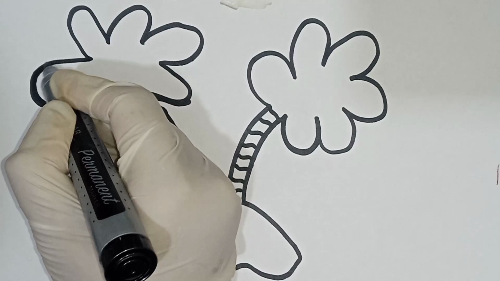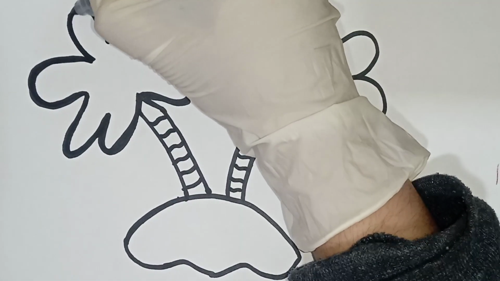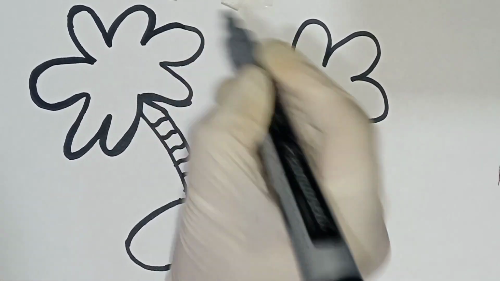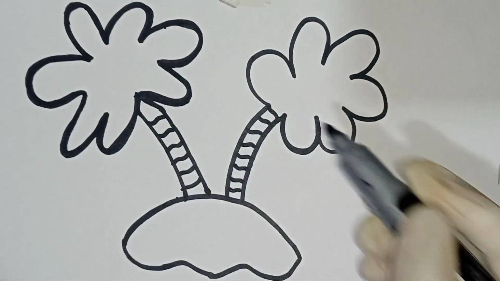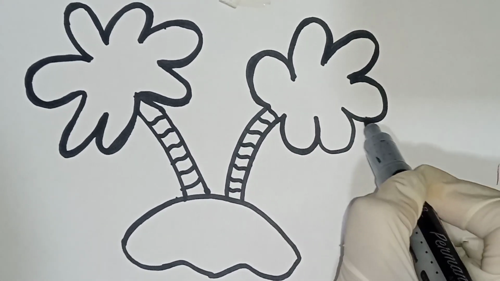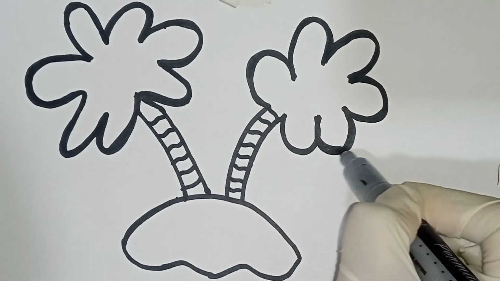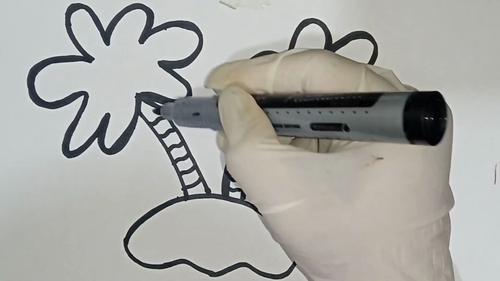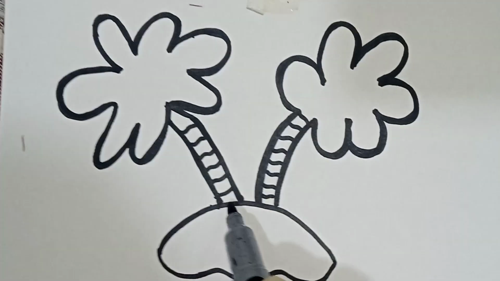Sketch the trunks of the palm trees with long, slender lines and add some curvature to mimic their organic shape. Create the fronds of the palm trees by drawing long, narrow leaves radiating from the top of each trunk. Add details to the leaves by drawing gentle curves.